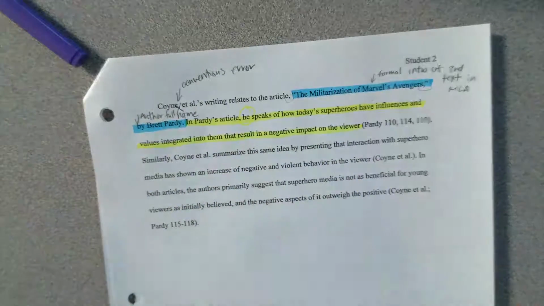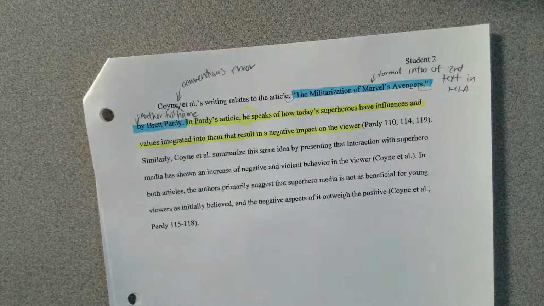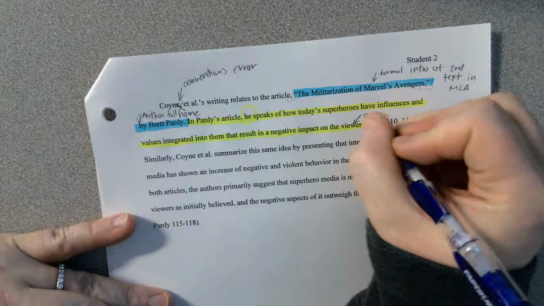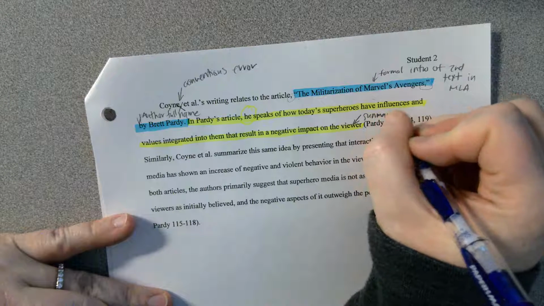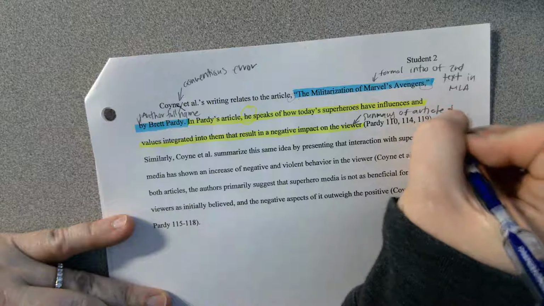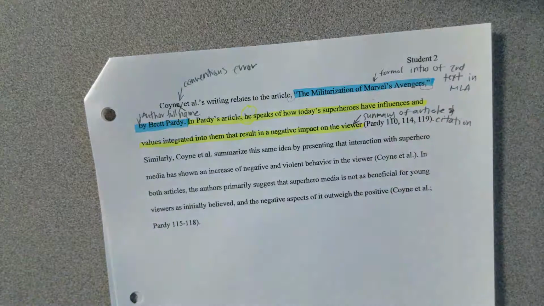He just gave me a summary of the previous article. Really lovely job, and then he cited it. That makes me very happy. So glad to see that. So far, it's at a 4 still.